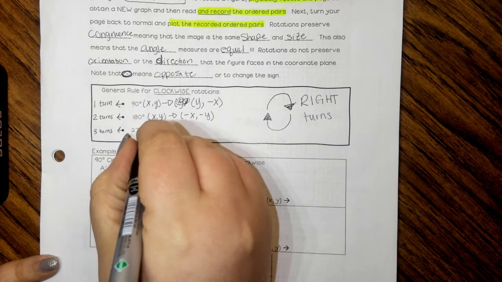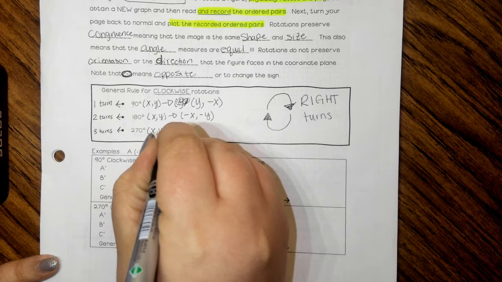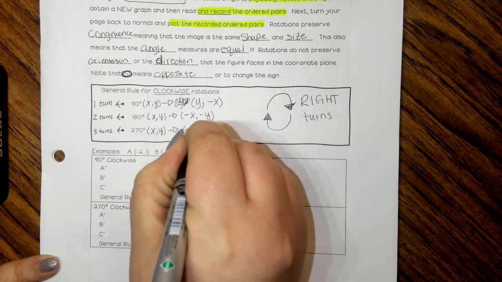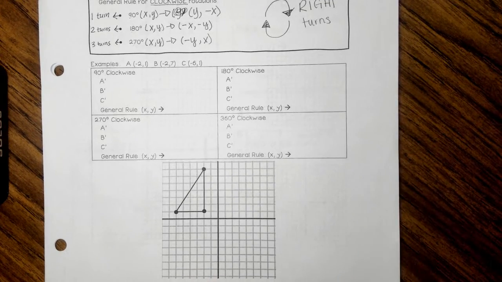A 270-degree rotation going clockwise, (x, y) transforms to (-y, x), or opposite y, copy down x. So we're going to look at some examples and hopefully understand where those rules are coming from.